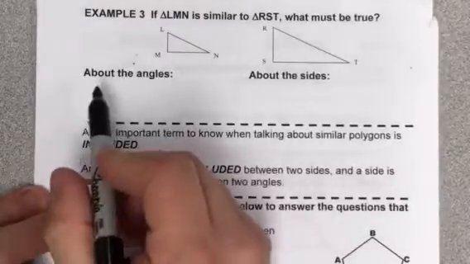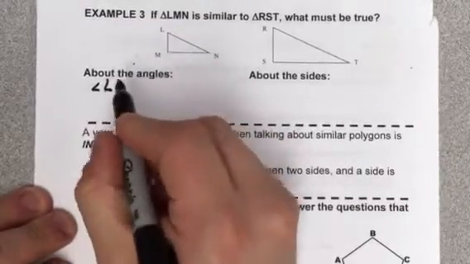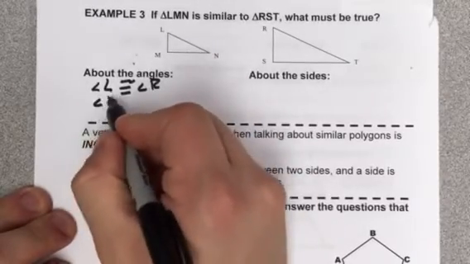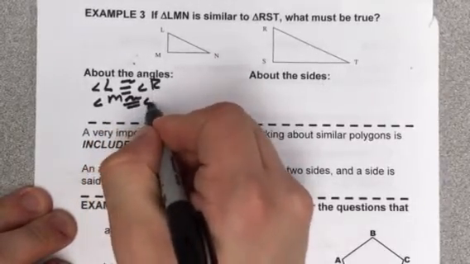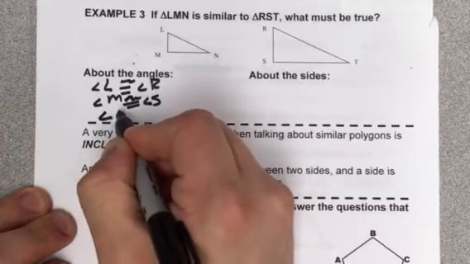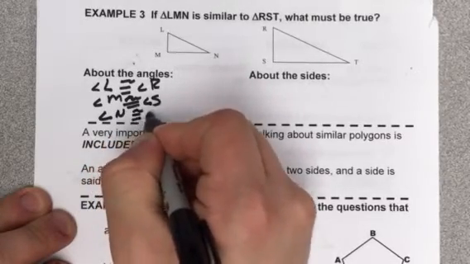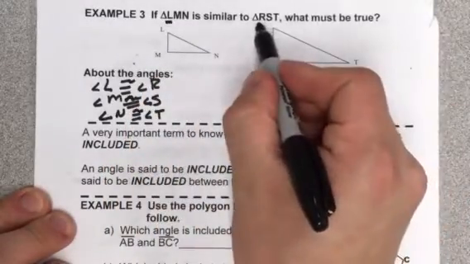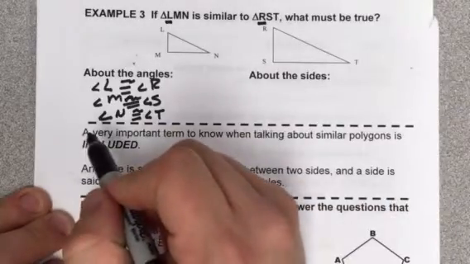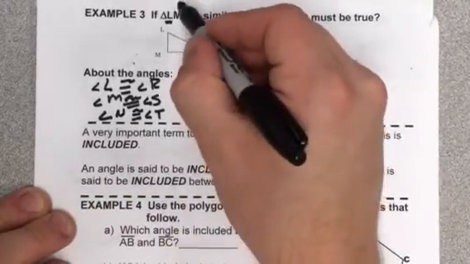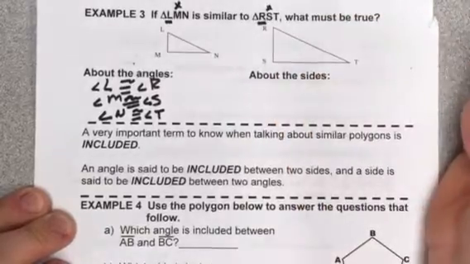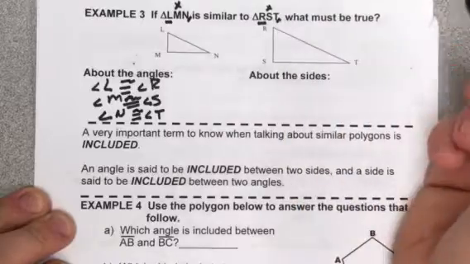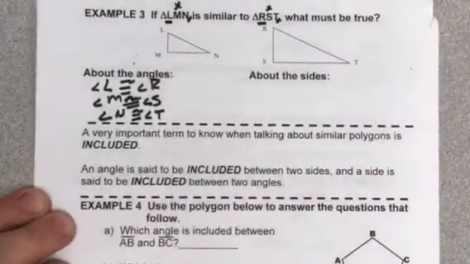Welcome back. Talking about angles, our three angles, we should say angle L is congruent to angle R. Angle M is congruent to angle S, and angle N is congruent to angle T. You could have also not only looked at the pictures, but you could have looked up top. L and R are the first letters, they go together. M and S are the second letters, they go together. And N and T are the third letters, they would go together. Notice how those angles work out.